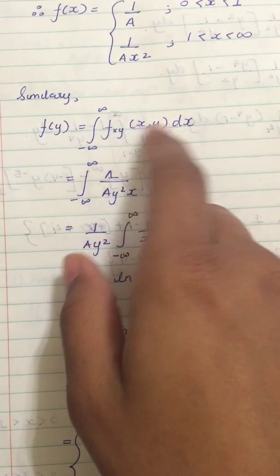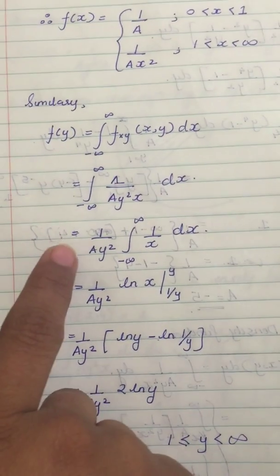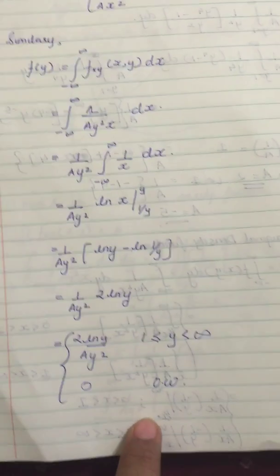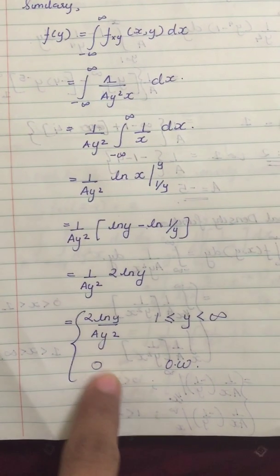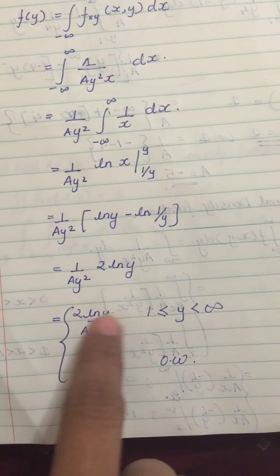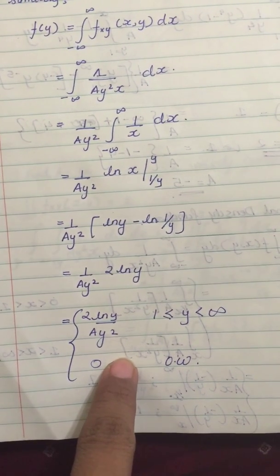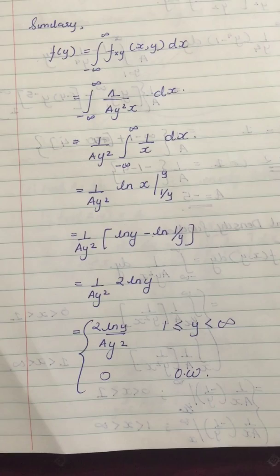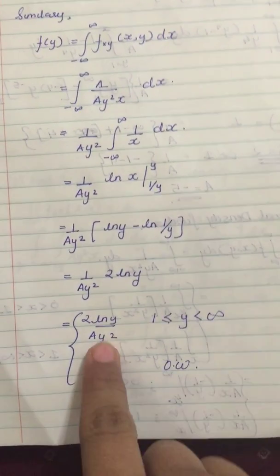So you would just take out the x component, and once you solve it stepwise, you're going to be left with something like this. Obviously in our case a is 2, so the 2 and 2 would get cancelled and you'd be left with ln y upon y squared. But if you had to leave a just the way it is, then this is what the answer will look like.